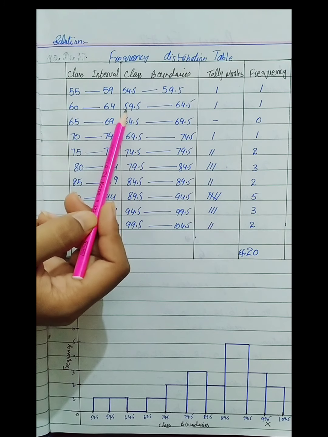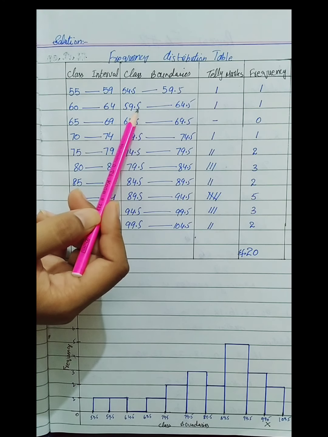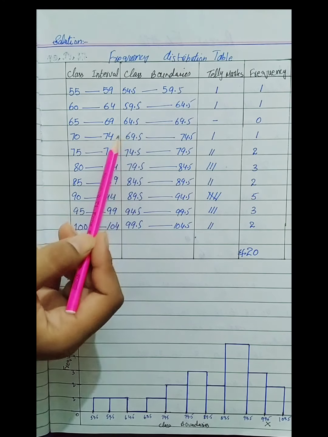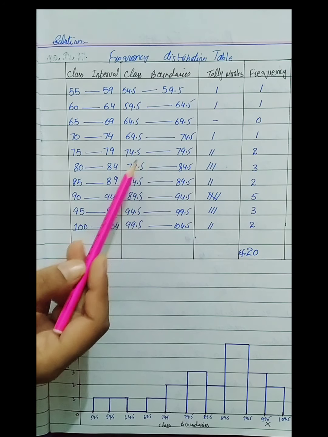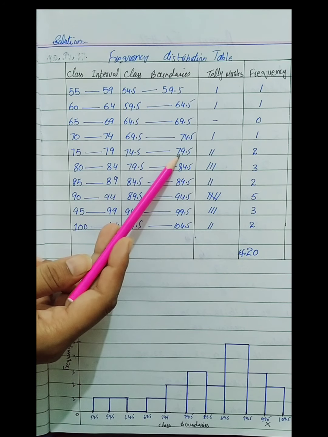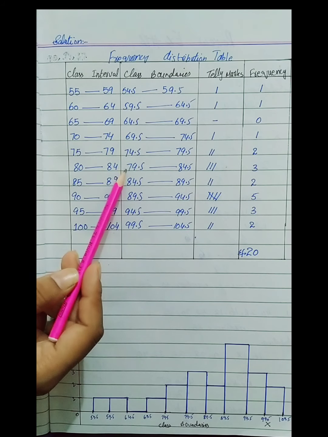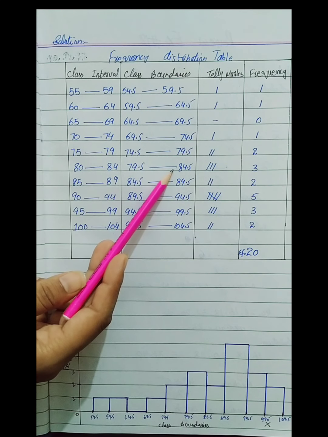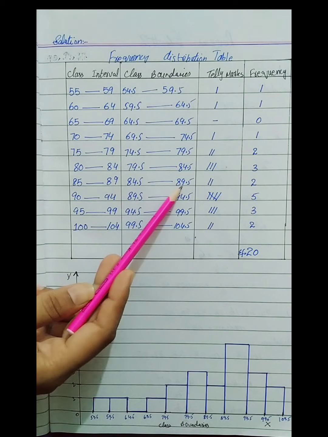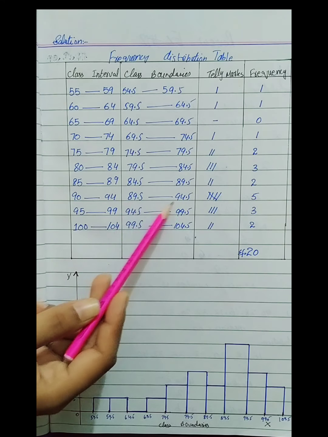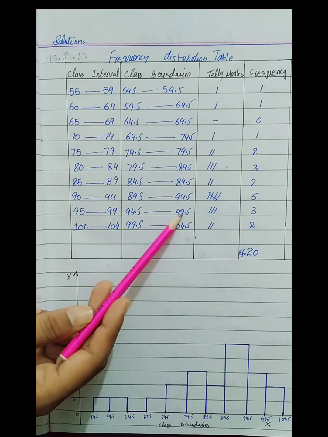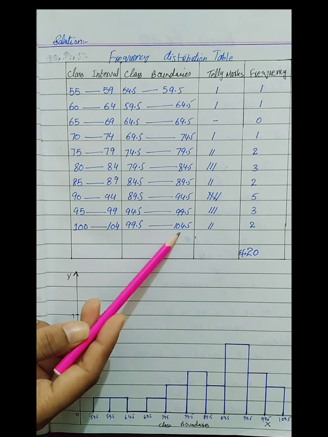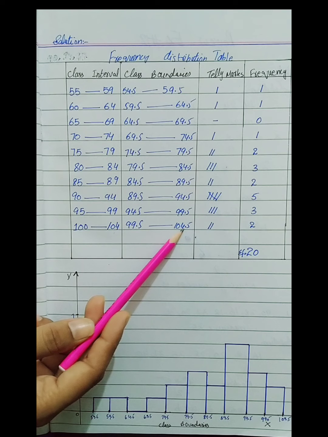For 60 we subtract 0.5 and get 59.5 to 64.5, 64.5 to 69.5, 69.5 to 74.5, 74.5 to 79.5, 79.5 to 84.5, 84.5 to 89.5, 89.5 to 94.5, 94.5 to 99.5, and then 99.5 to 104.5.